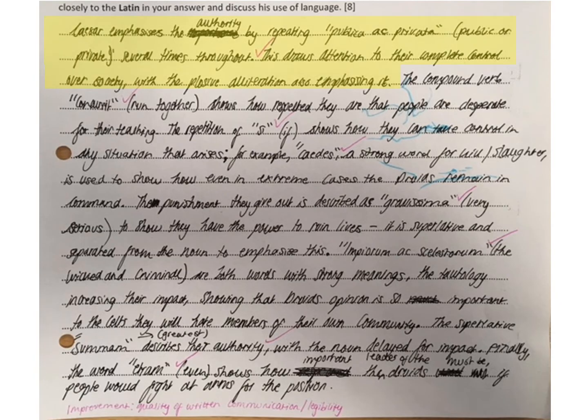She picks out a phrase that's repeated, publica ac privata. Now notice what she's done. She's quoted the Latin, that's the priority, then in brackets after it she's told me what it means in English. That's really important. Your examiner needs to know that you understand what the Latin means. Really crucial. So never quote without giving the meaning as well. You need both.